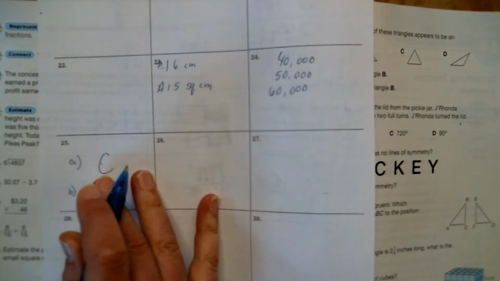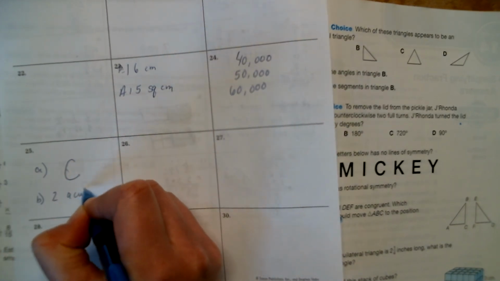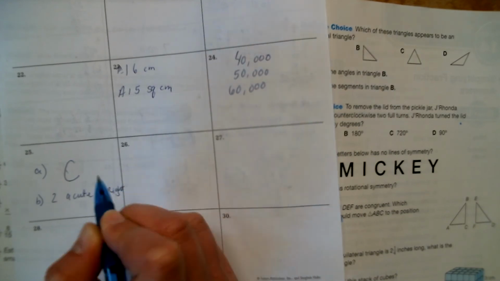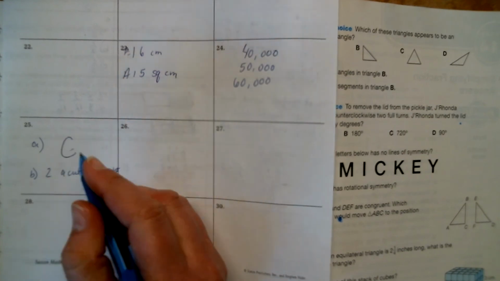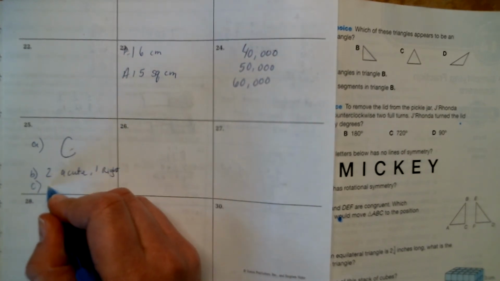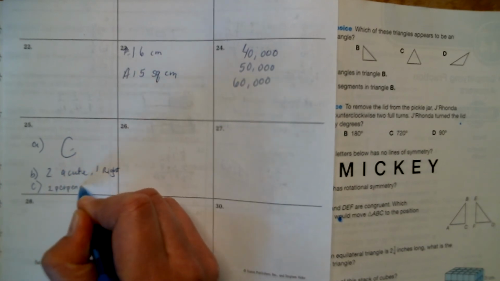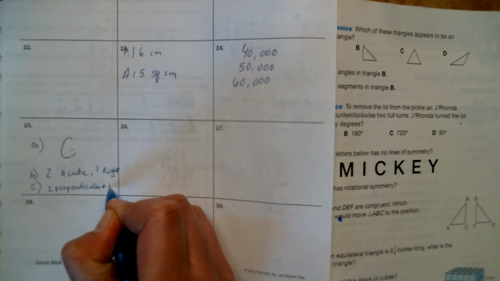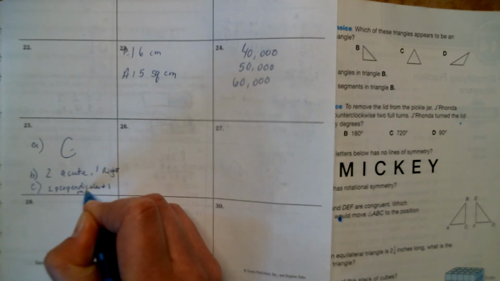B, so we have 2 acute and 1 right. Describe the line segments in B. We have 2 perpendicular and 1 more.